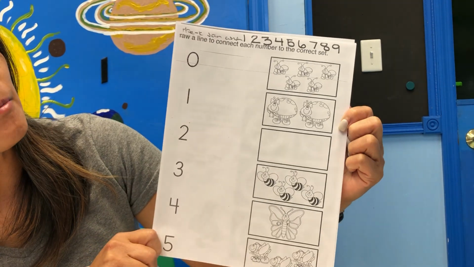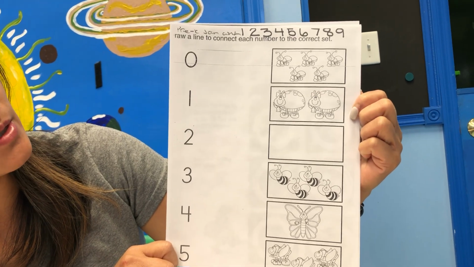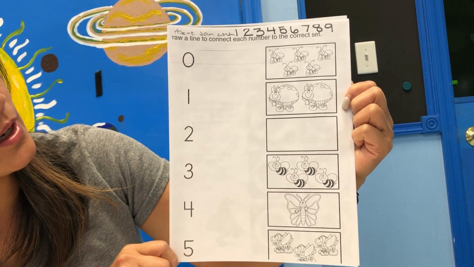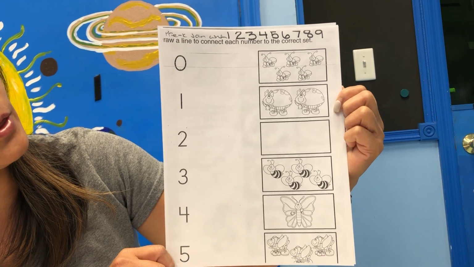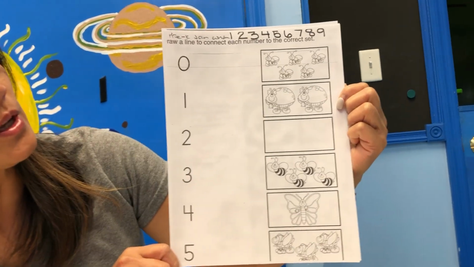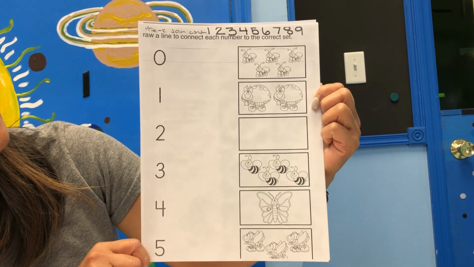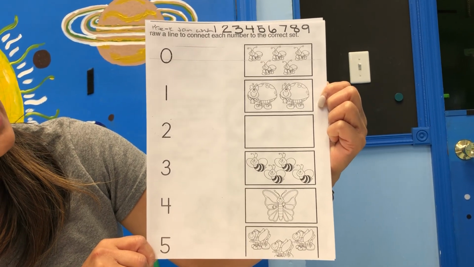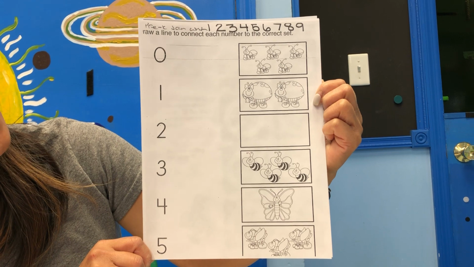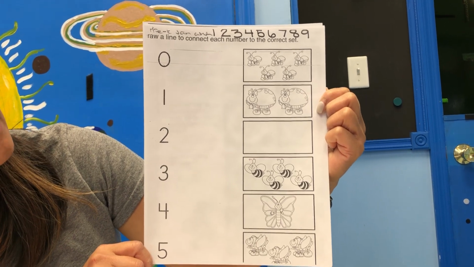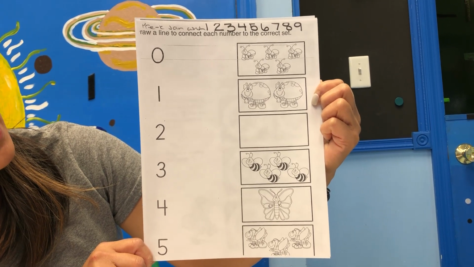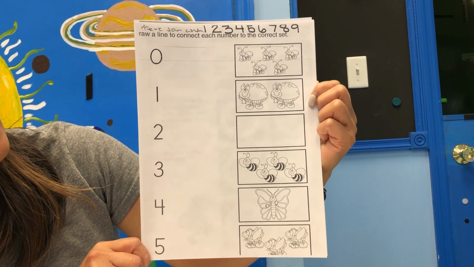Here we have matching numbers and objects. The numbers on one side are 0, which means nothing. So make sure you draw a line from the 0 to the box with nothing in it. Then you have 1, match it to the box with 1 picture in it. Then 2, the box that has 2 things in it.